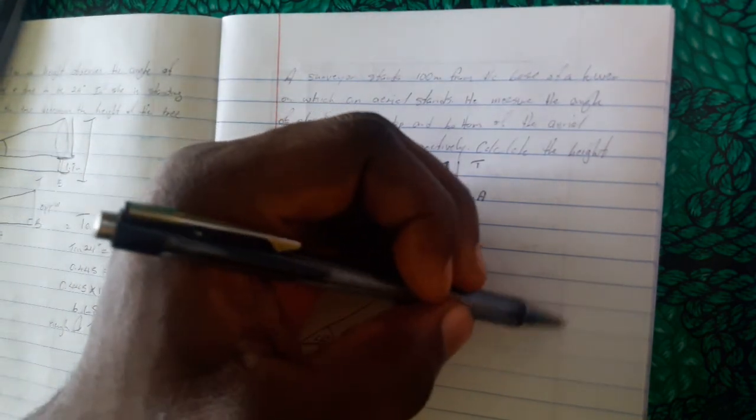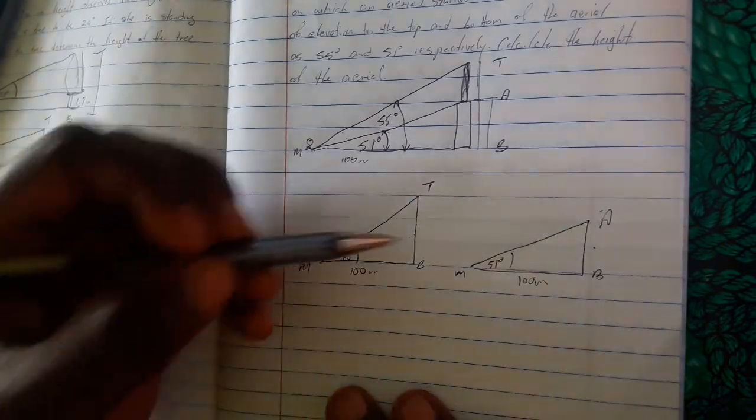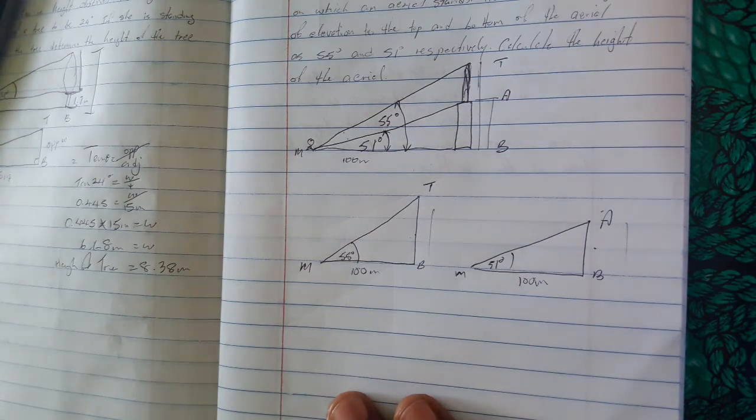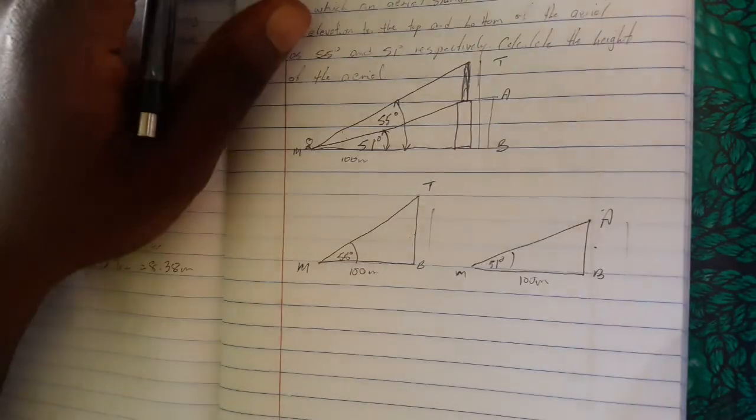And then we have the other triangle, the short one. Man, base, bottom of the aerial. This is 51 degrees. This is 100 meters. You have to find the aerial. So find these two different lengths, subtract them, and you'll get the height of the aerial. Okay.